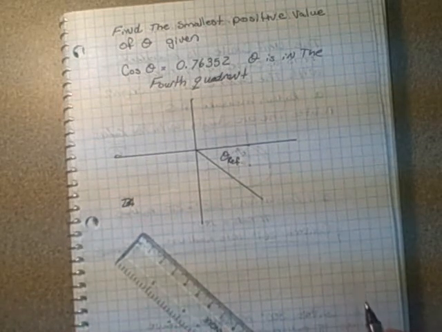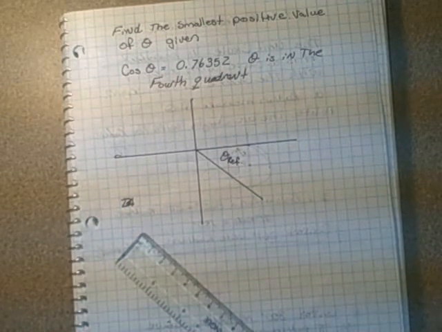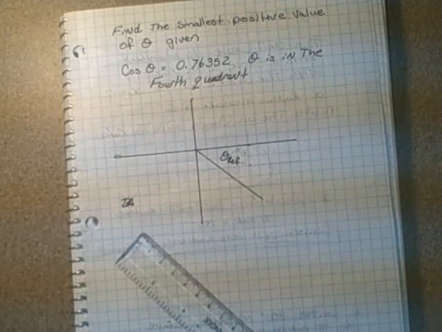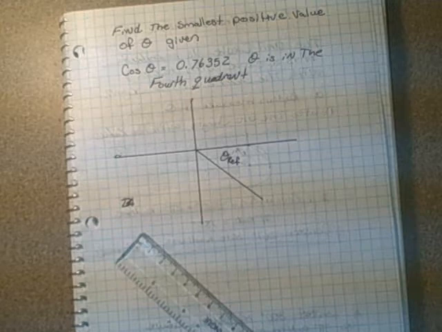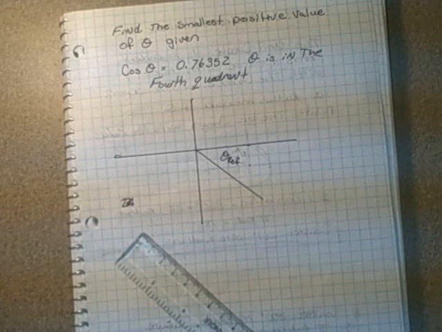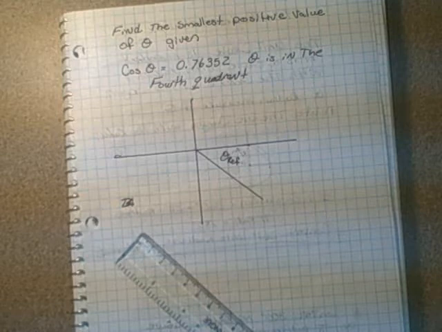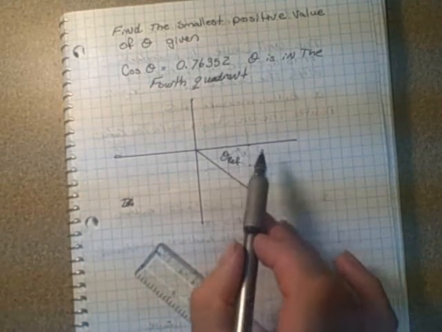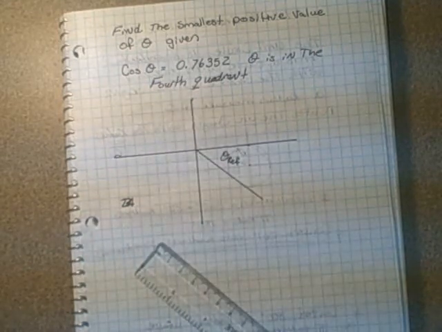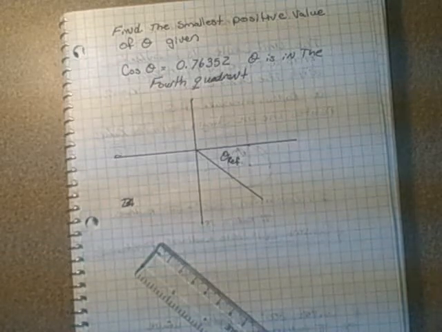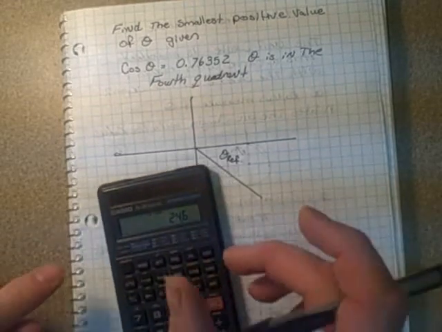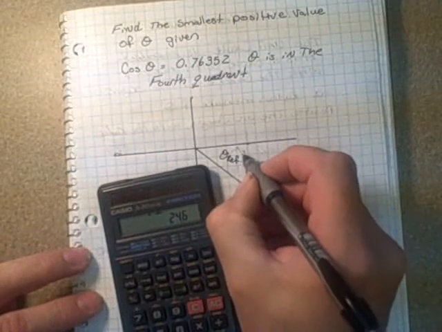Okay, and for the value of this cosine, if you remember, cosine in the fourth quadrant is x over r, and the x is going to be positive, so it makes sense that it has to be positive. So what we can do is convert that decimal number into a degree.